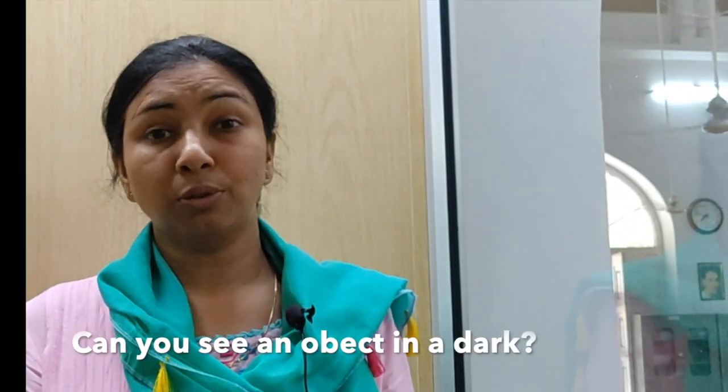Hello learners, today we start a series on optics. Can you see an object in the dark?